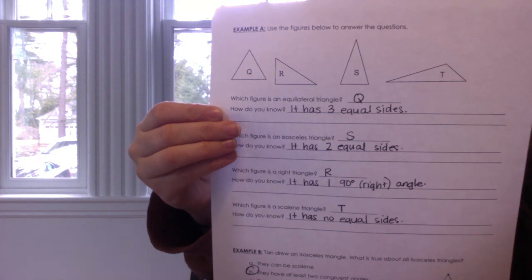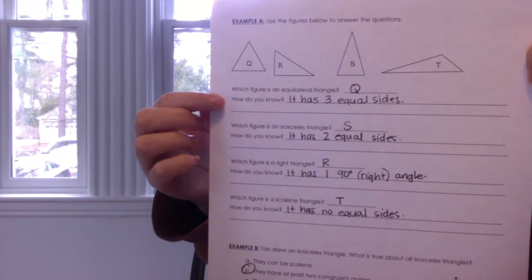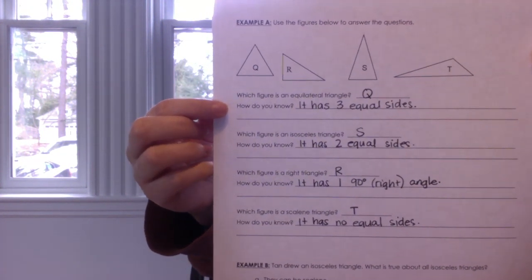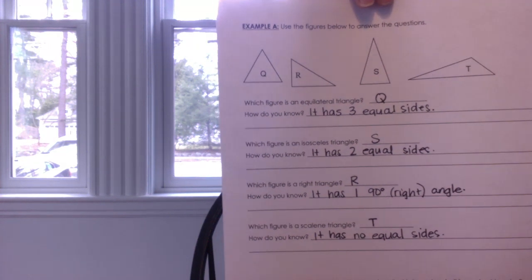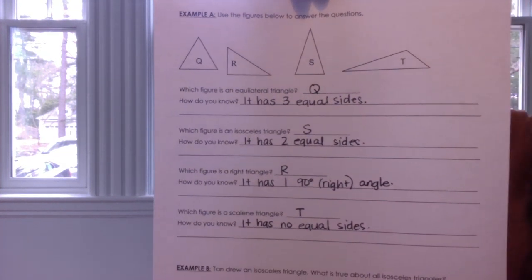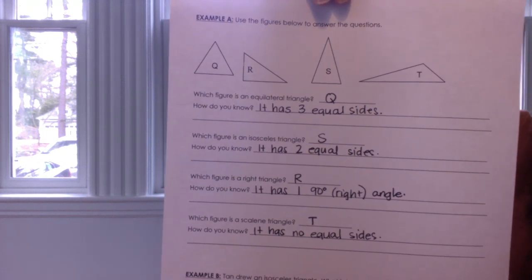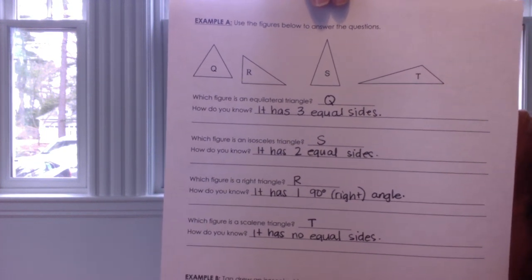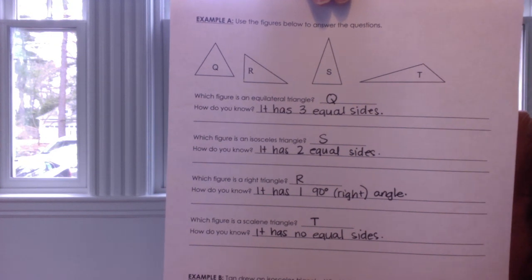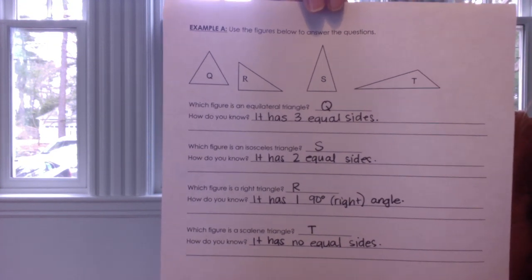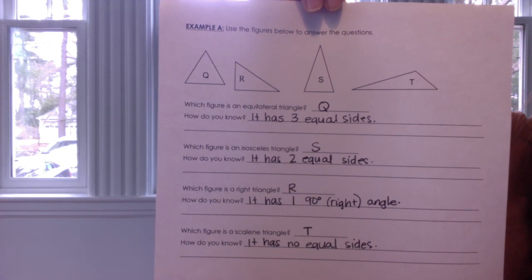So let's move on to example A, which should be really straightforward to you. Example A shows 4 different triangles. And the first question says, which figure shows an equilateral triangle? I chose triangle Q because it has 3 equal sides. If you have a ruler at home, you can verify that they're all the same length, but you can pretty much just tell by looking at it that Q has 3 equal sides.